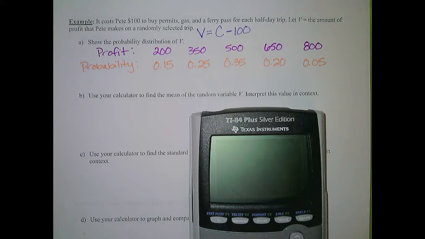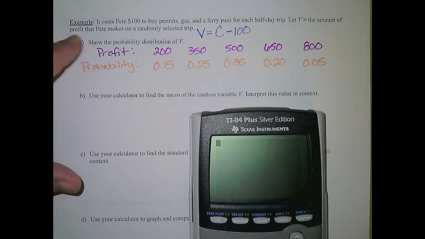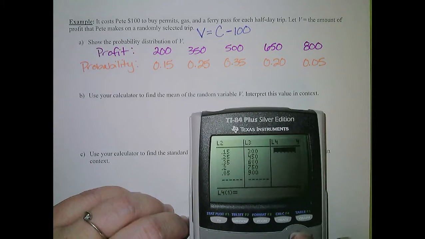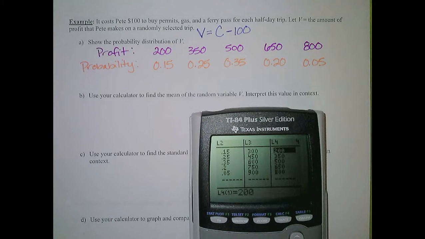So in order to use our calculators to calculate the mean and the standard deviation, first we're going to have to create a list for the profits. And again, we already have a probability list. Mine's still stored in list 2. So I'm going to go to edit my lists, and I want list 4 to be these values. I could enter them individually, or I could tell my calculator to make list 4 equal to the values that are in list 3 minus 100, and it'll put all of those values in automatically for me.